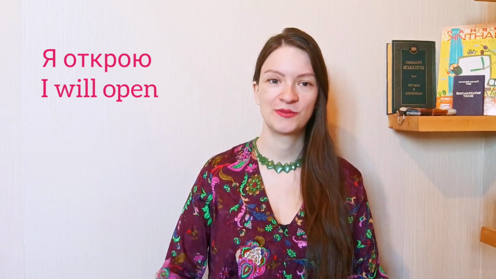This буду, будешь, будет, we use only with imperfective verbs. So you can say я буду открывать if you do this action on a regular basis, right? But you cannot say я буду открыть. But how to say I will open using this perfective verb открыть? That's very easy. You say я открою, I will open.